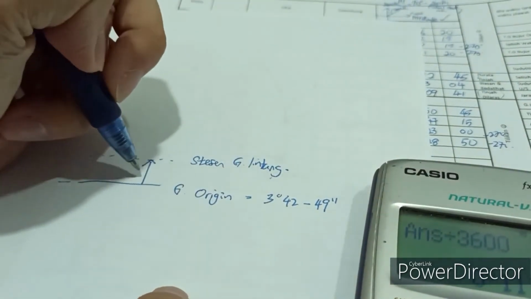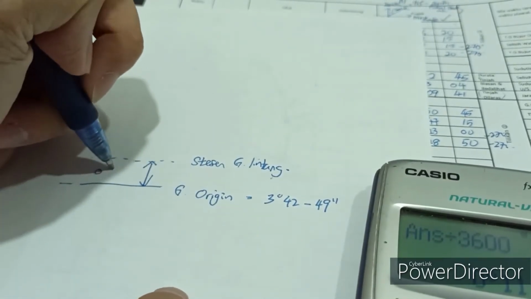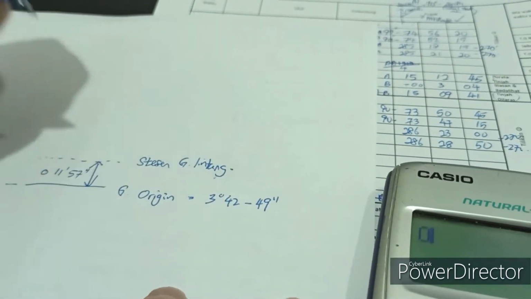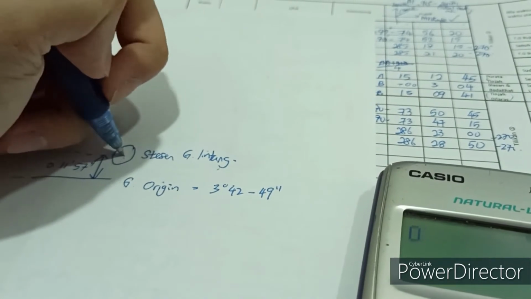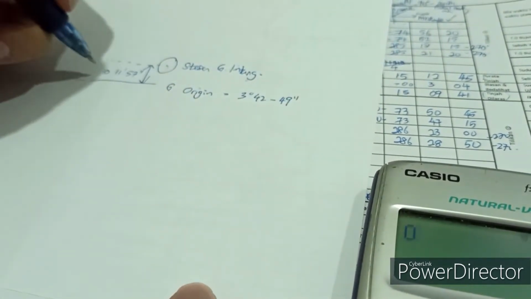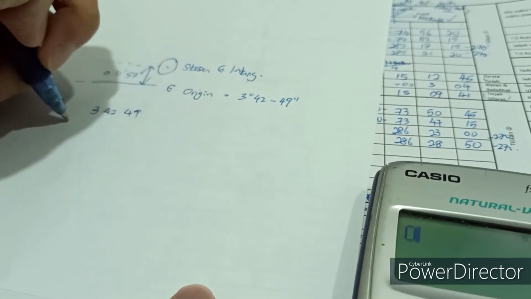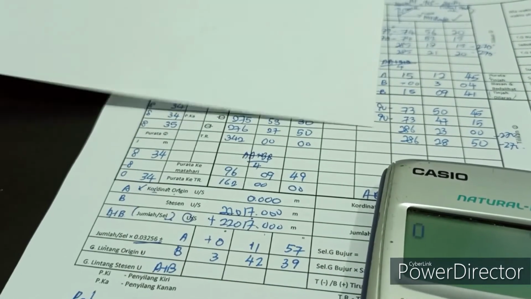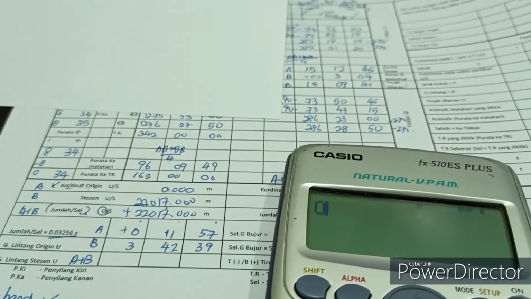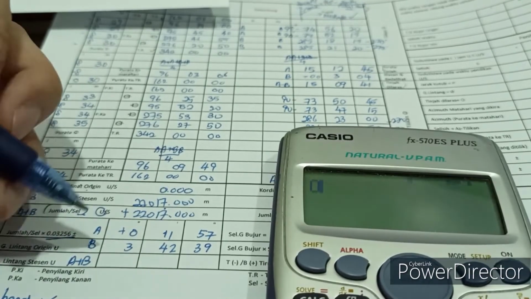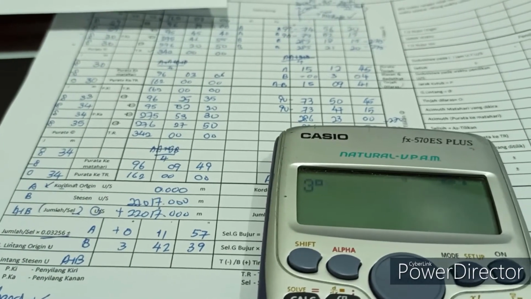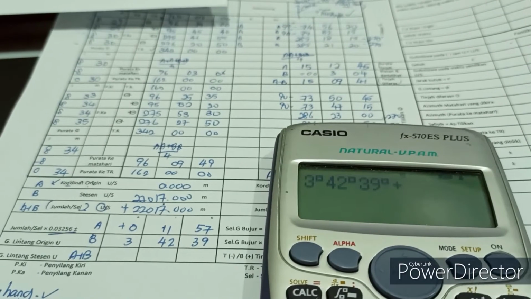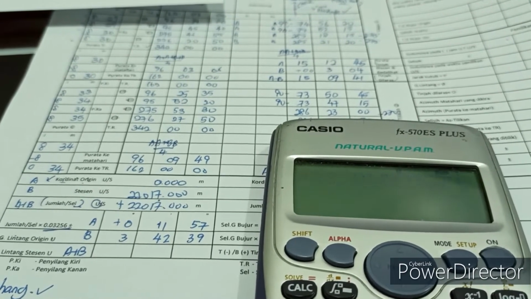So the difference we calculated just now is 0°11'57". So we have to add it on to 3°42'39", add on with the difference here, so we will get the Garisan Lintang of our station U. So we add it on: 3°42'39" plus 0°11'57".